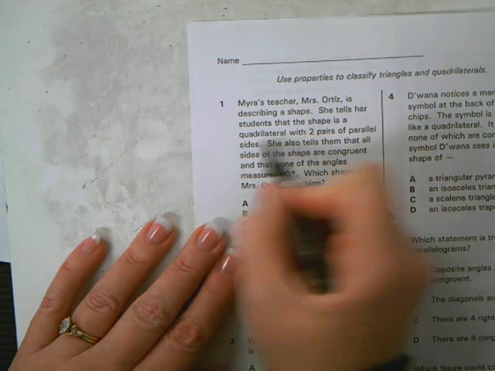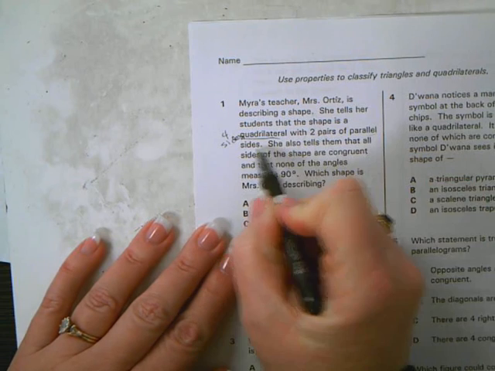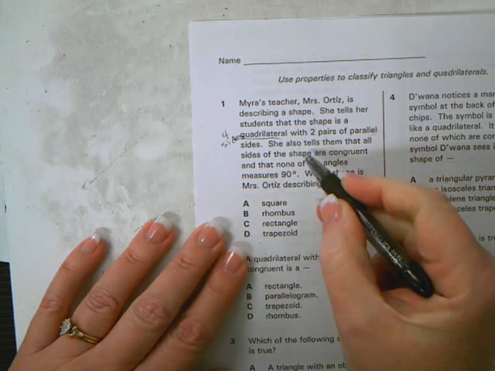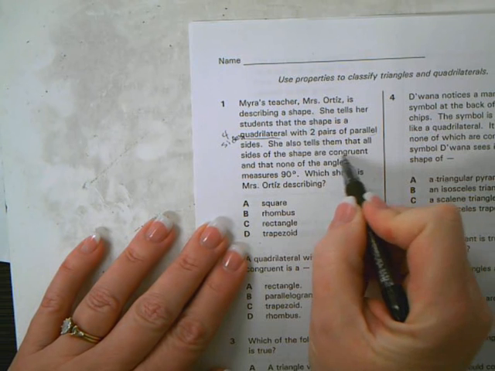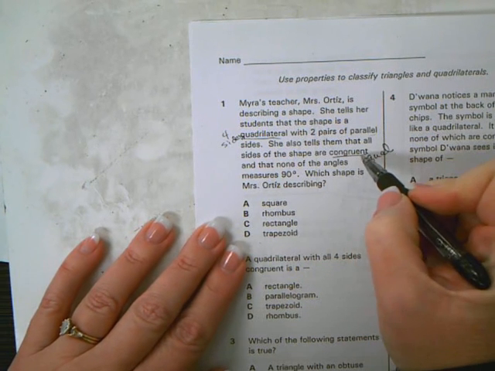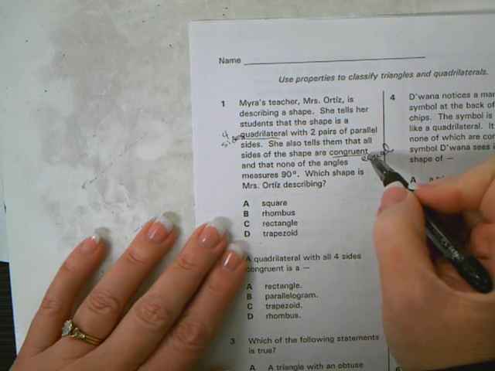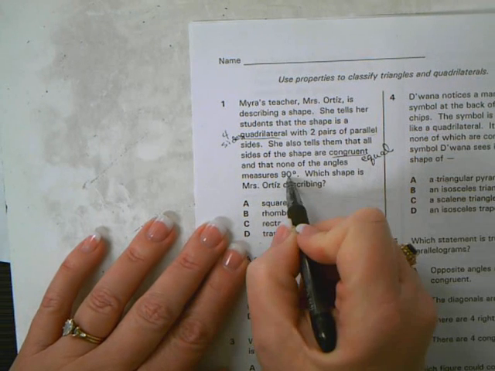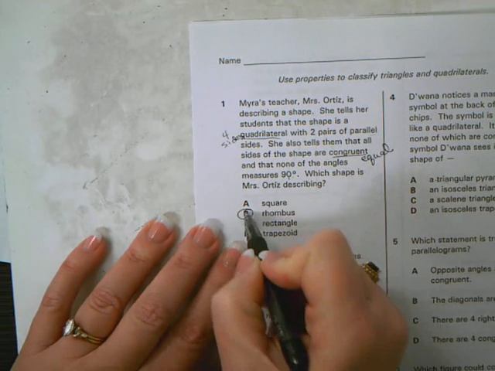All right. Turn to the last page. Myra's teacher, Miss Ortiz, is describing a shape. She tells her students that the shape is a quadrilateral. That's 4 sides with 2 pairs of parallel sides. I know that's a parallelogram. She also tells them that all the sides of the shape are equal or congruent. All right, so that's a rectangle or a square.